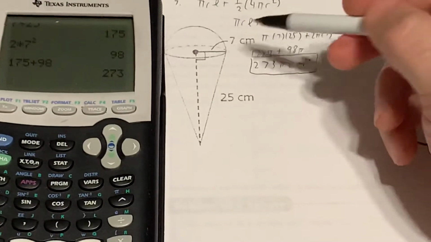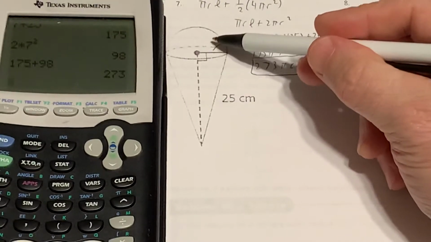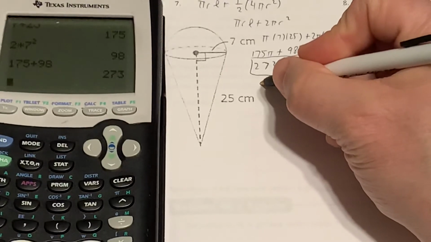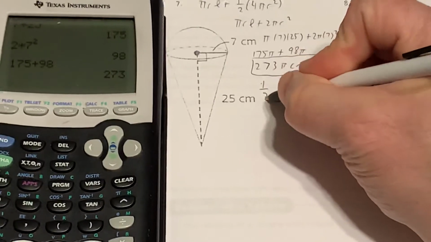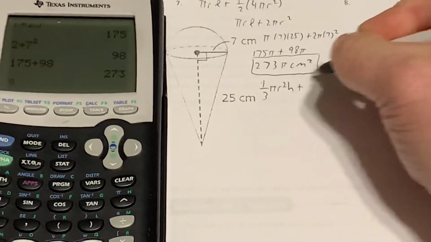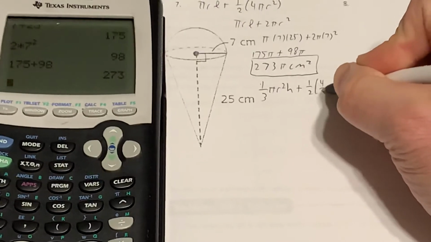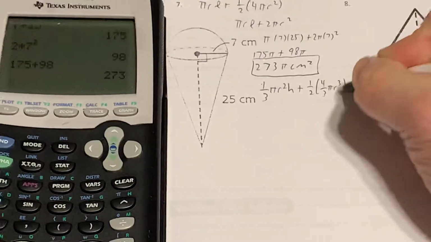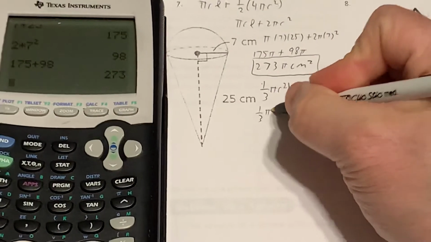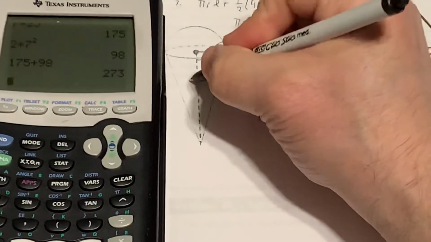For volume, we're going to have volume of the cone plus half of the sphere. So volume of a cone is base times height, 1/3 of that, 1/3 pi r squared h, plus for the sphere is half of 4/3 pi r cubed, or 1/3 pi times r, which is 7 squared, times h.